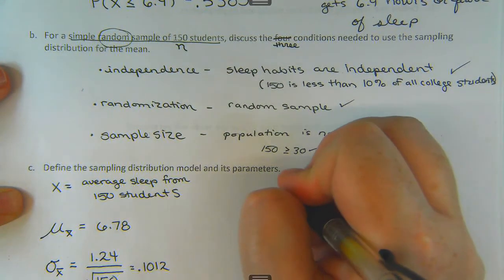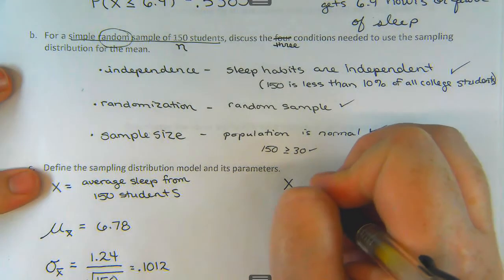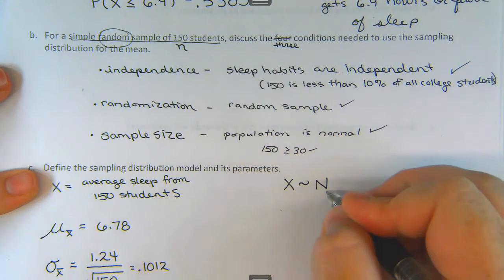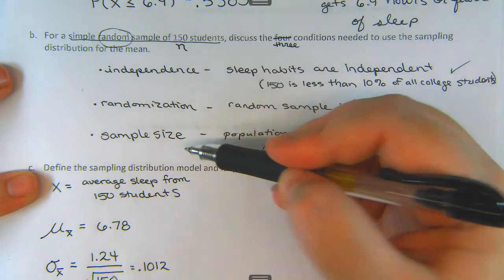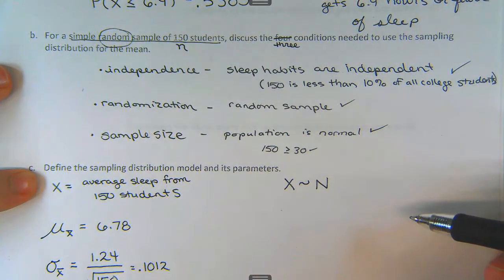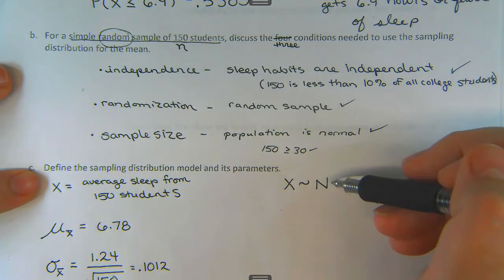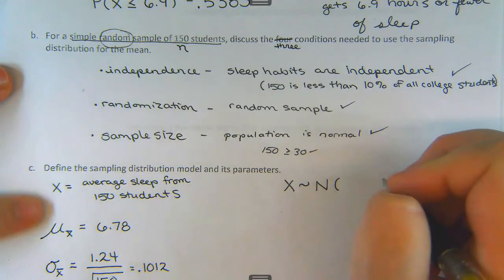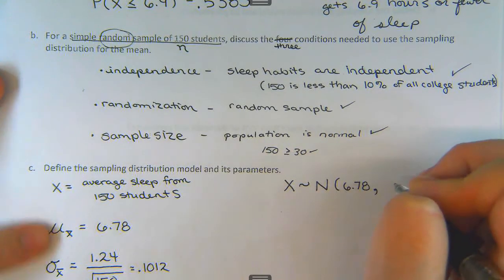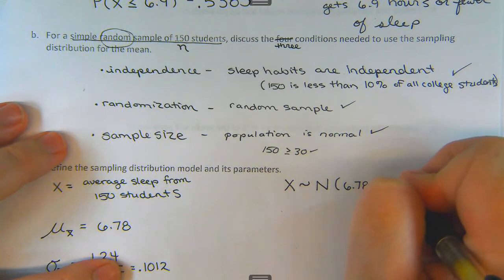So this variable for average sleep from 150 students, we know it's normally distributed because we passed all the conditions. If we fail one of the conditions, we can't say that it's normally distributed. It might be skewed in some way. The center of the distribution is at 6.78, and then our standard deviation is that 0.1012.